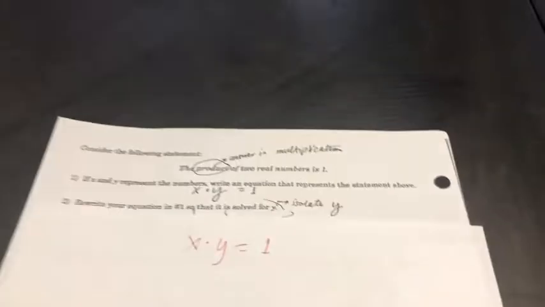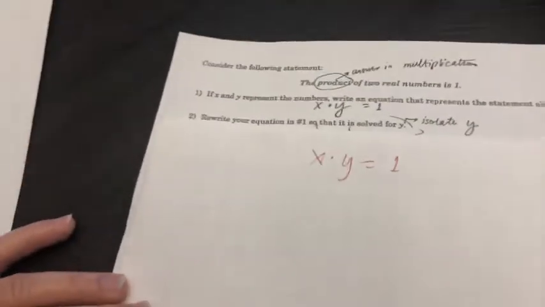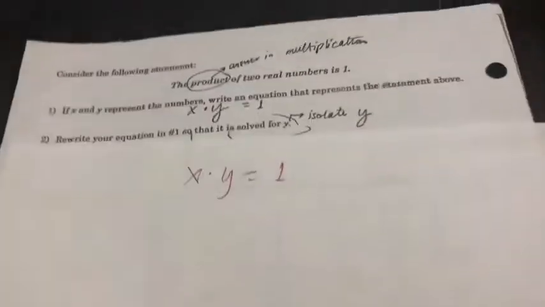Now we are going to rewrite this equation. So initially, your homework for tonight is similar to this, the second paper. So you have homework even if I'm not here. Your homework is: the product of 2 real numbers is equal to 12. So we are starting with multiplying. Rewrite the equation so that it's solved for y.